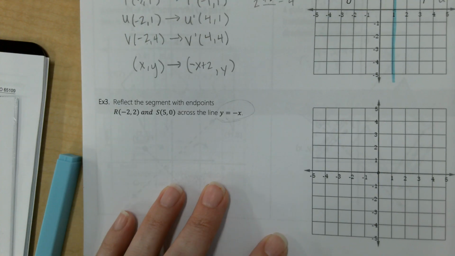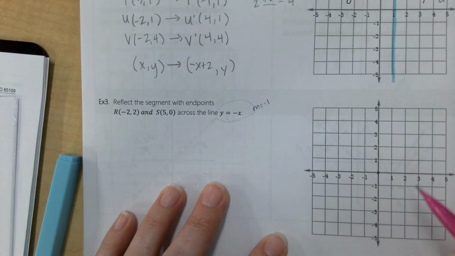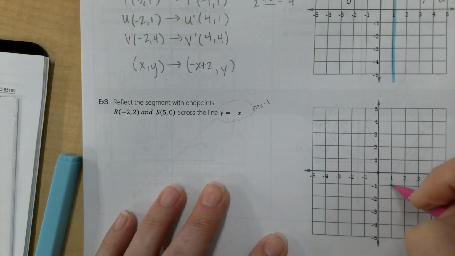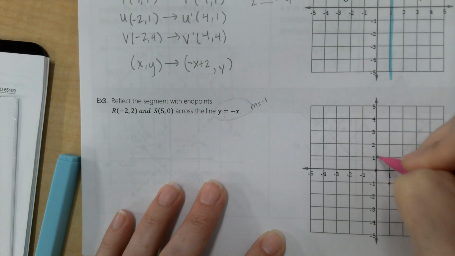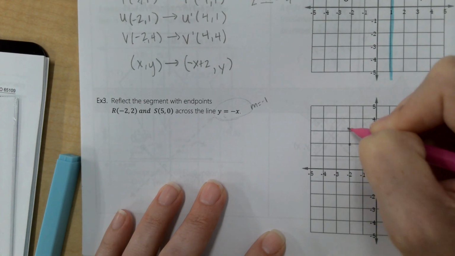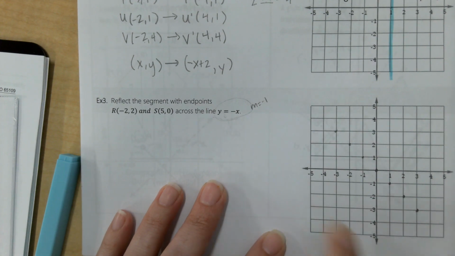You said negative 1, right? So our slope here is negative 1. How do we use that slope to get to the next point? What does it tell us? Okay, go down 1 and to the right 1, right? Down 1 to the right 1. What other direction could I go? Good. Up 1 and to the left. You guys remember how slope works? It's your map to get to the next point.